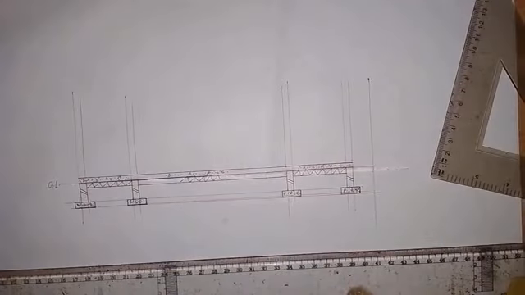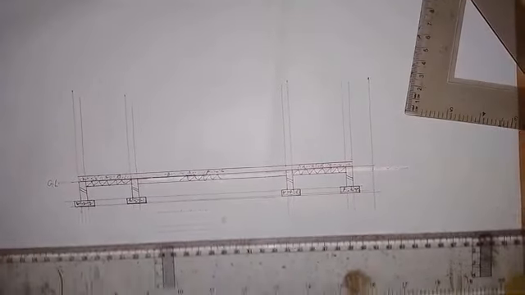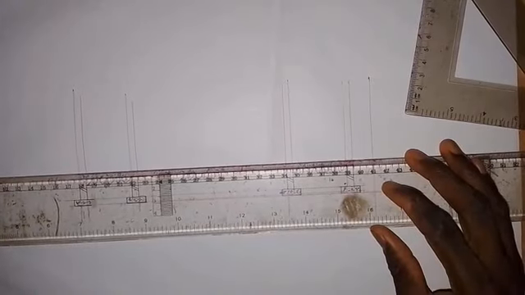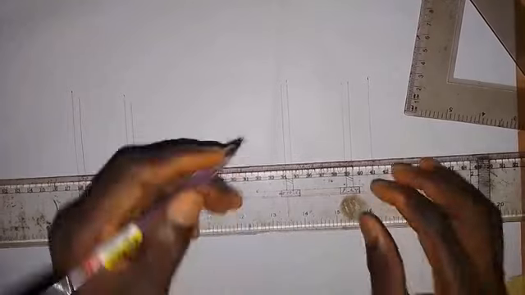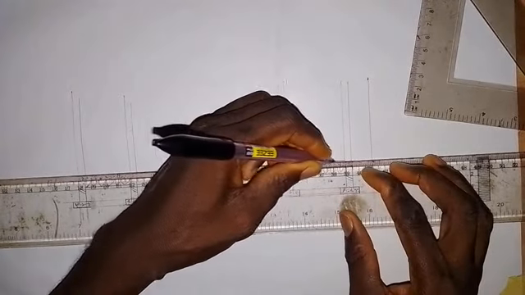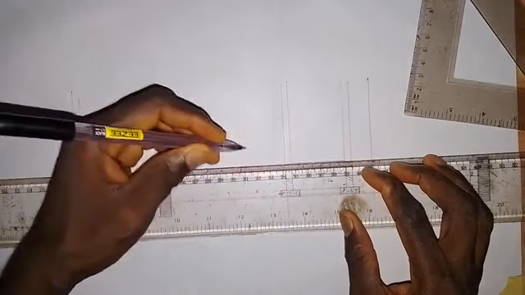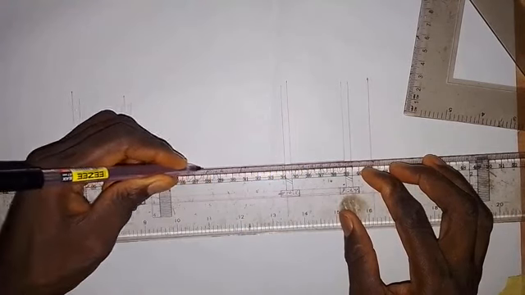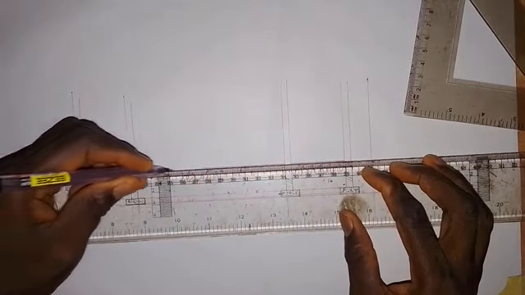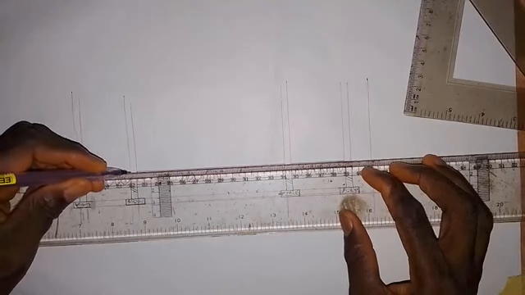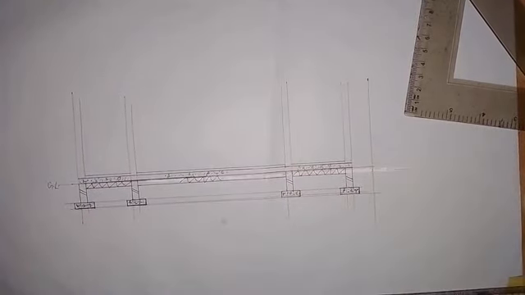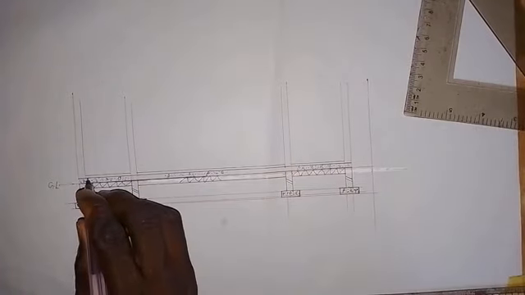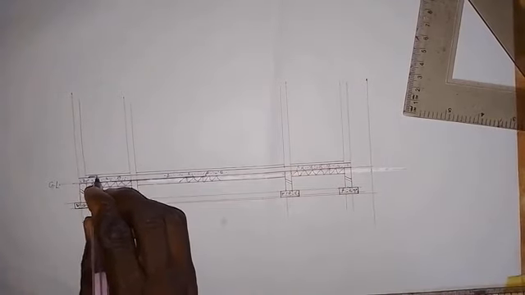Alright, so now, that 1 millimeter that I took, I'm just going to draw this line. It will be a thick line like this, and this will be a thick line like this. Alright, so then we are just going to shade it a little bit like this.